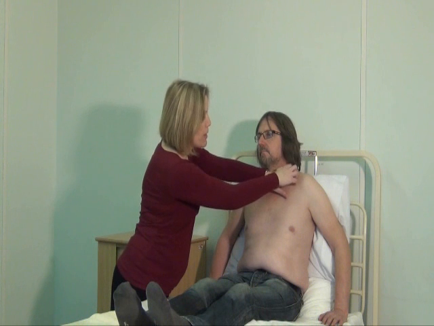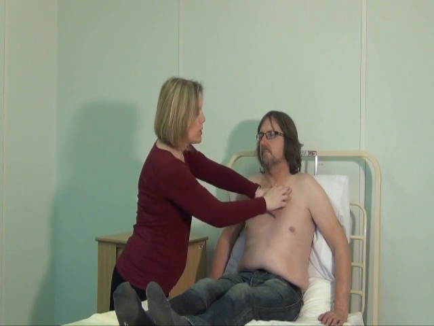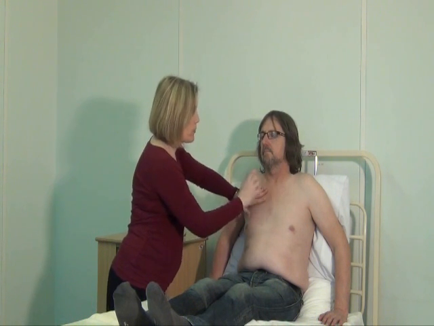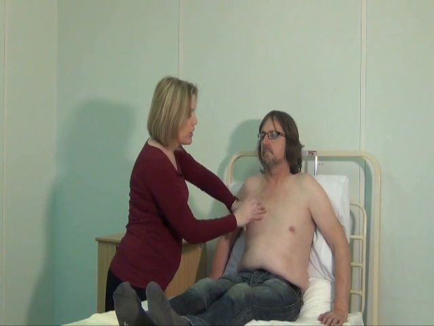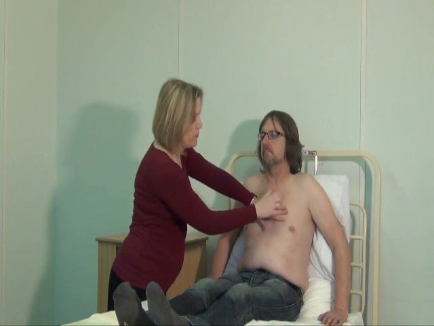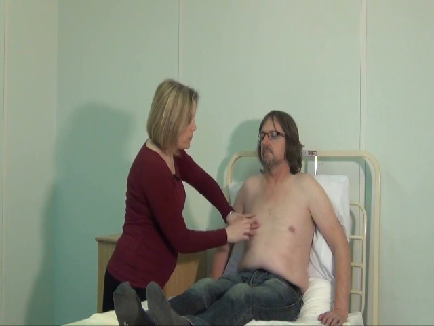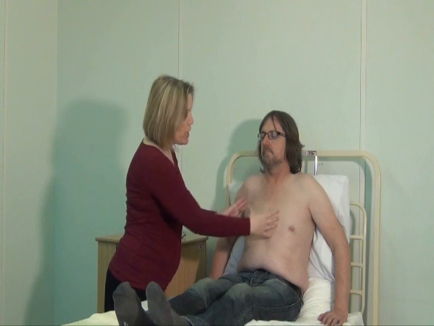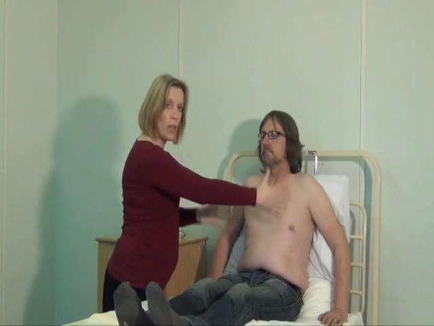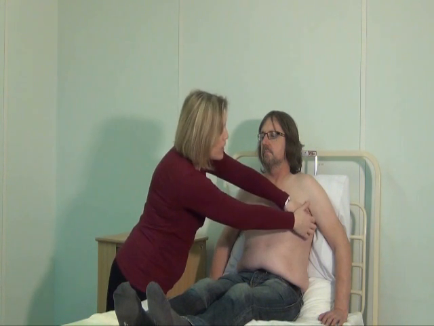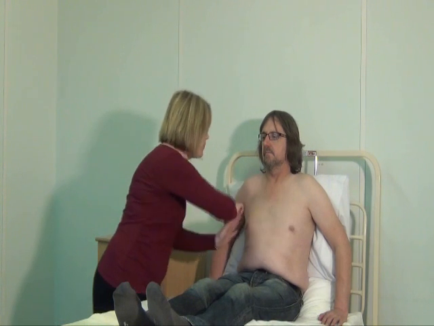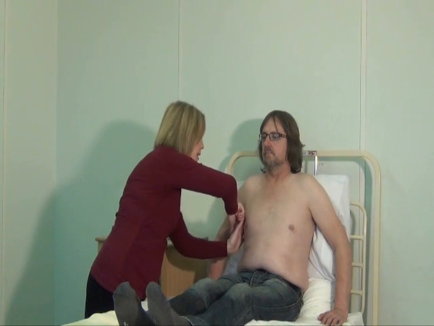We're getting a nice resonant percussion note. And you can see that I'm going each side of the sternum. We've gone dull over the heart again. Now I've gone down each side of the chest. I'm now going to do the lung bases. So we're going to go into the armpit, always comparing side to side.